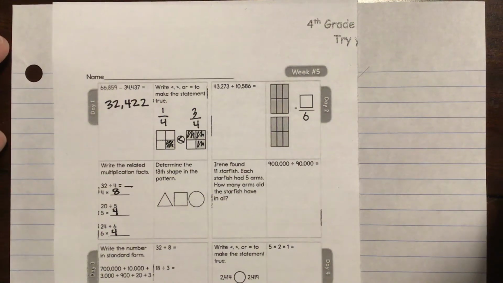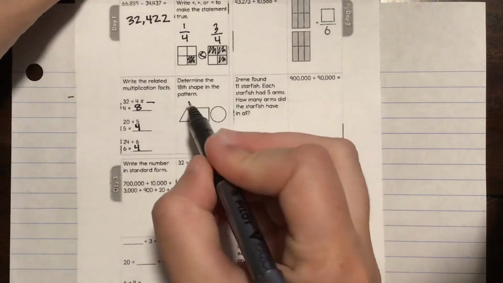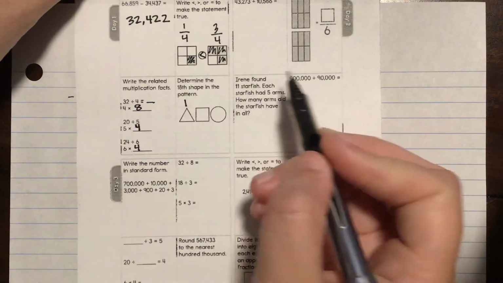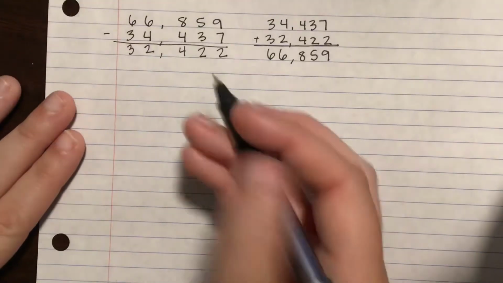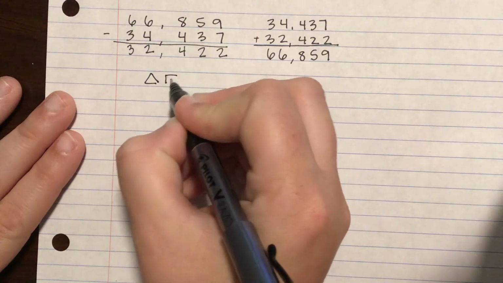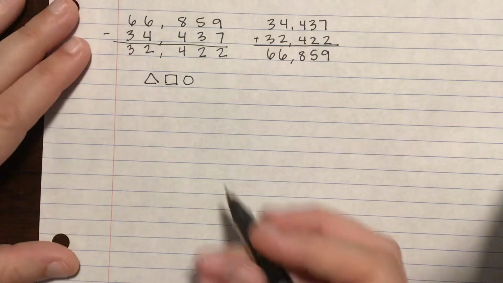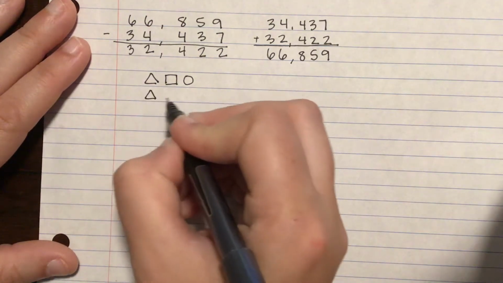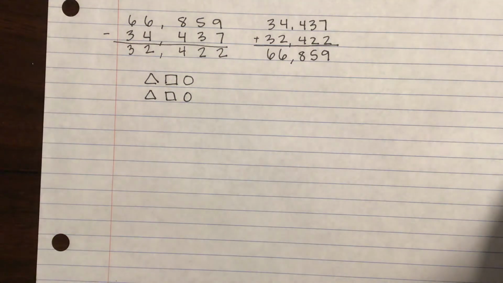Determine the 18th shape in the pattern. If this is shape or term 1, 2, and 3, what we can do is think if our first 3 are a triangle, a square, and a circle, that same pattern is going to repeat over and over again.